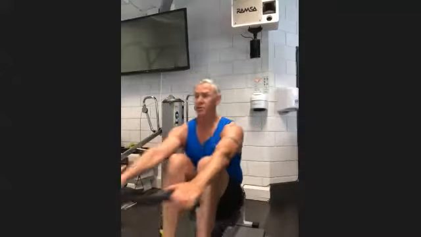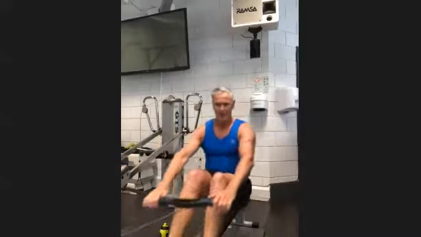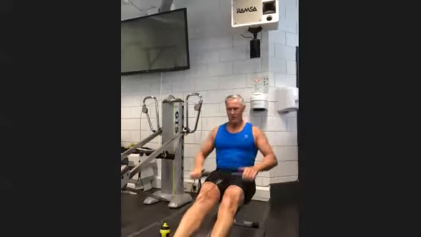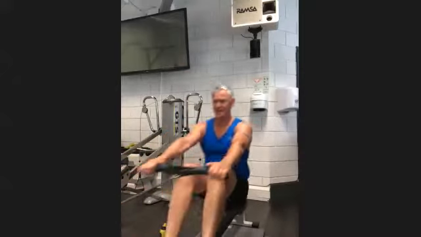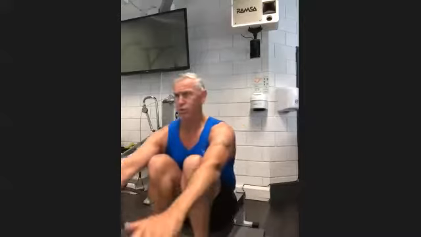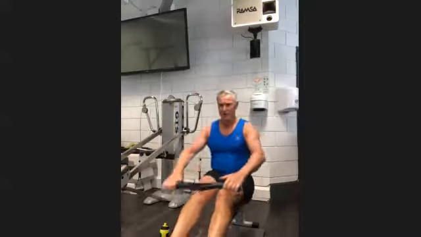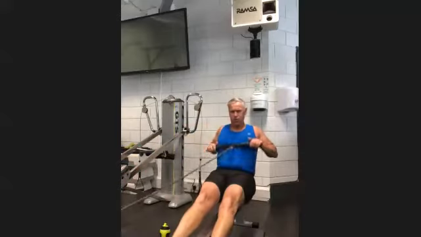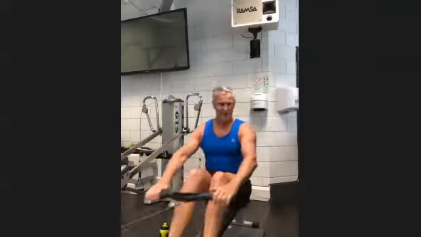Shoulders are down. And hopefully, we're feeling good, right? We've got this stroke rate 24 in training block 3 or 4. 3 minutes done, 5 remain.